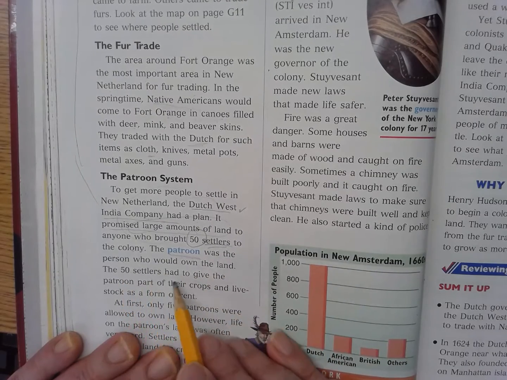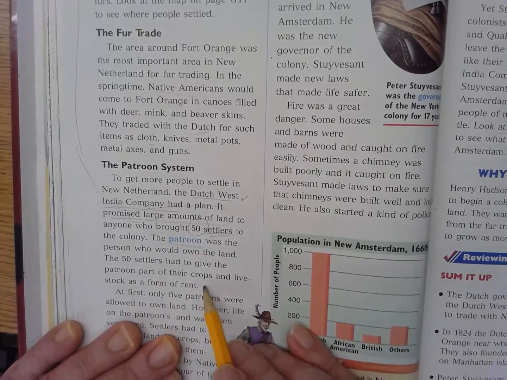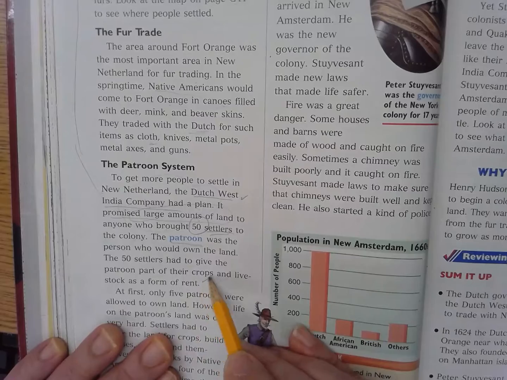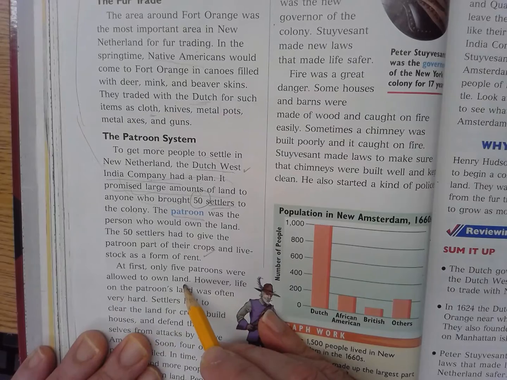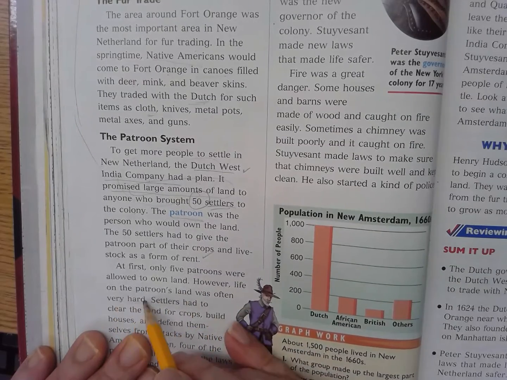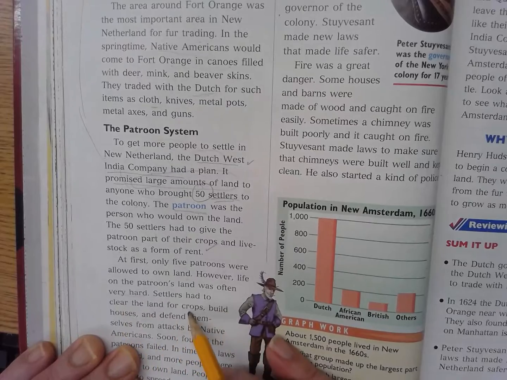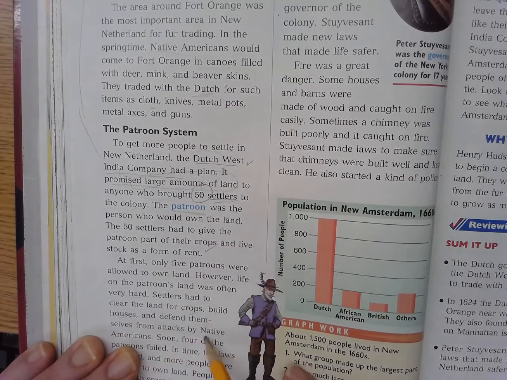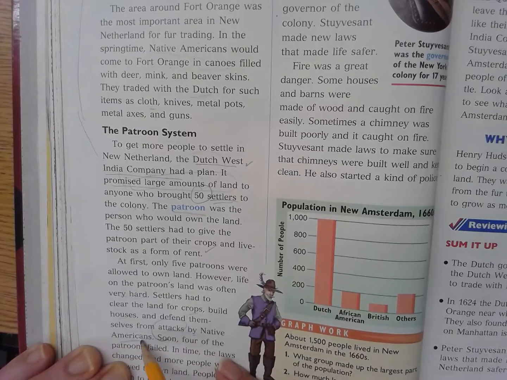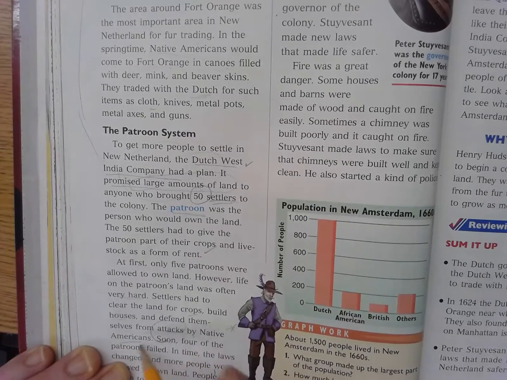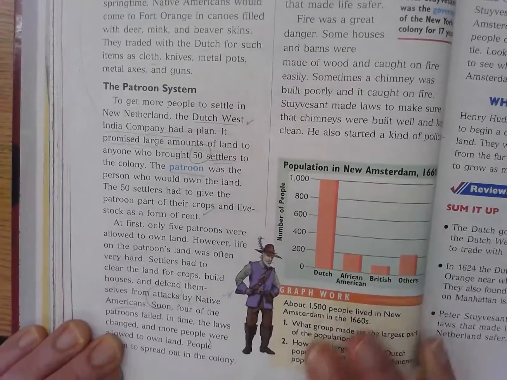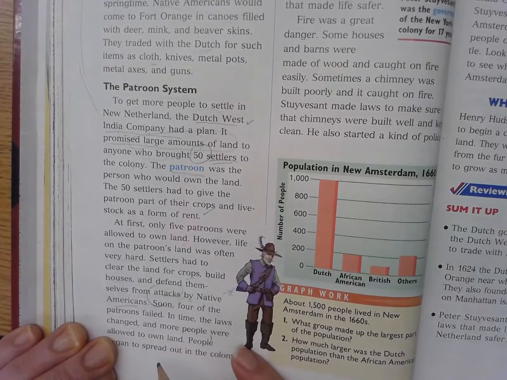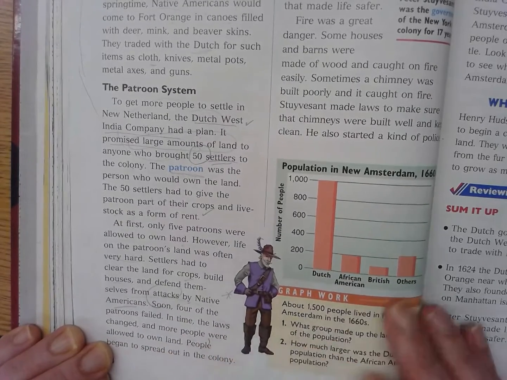The 50 settlers had to give the patroon part of their crops and livestock as a form of rent. At first, only 5 patroons were allowed to own land. However, life on the patroon's land was often very hard. Settlers had to clear the land for crops, build houses, and defend themselves from attacks by the Native Americans. There's mention right there of Native Americans, so there's some hostility going on. Soon, 4 of the patroons failed. In time, the laws changed, and more people were allowed to own land. People began to spread out in the colony.